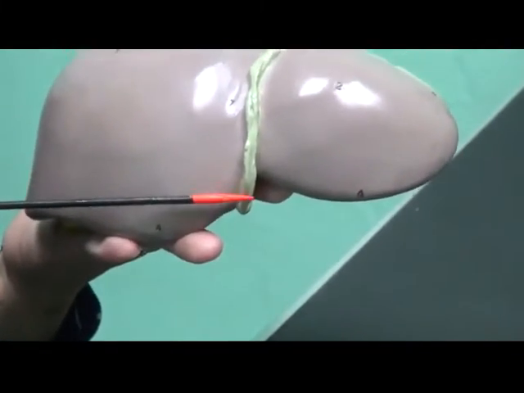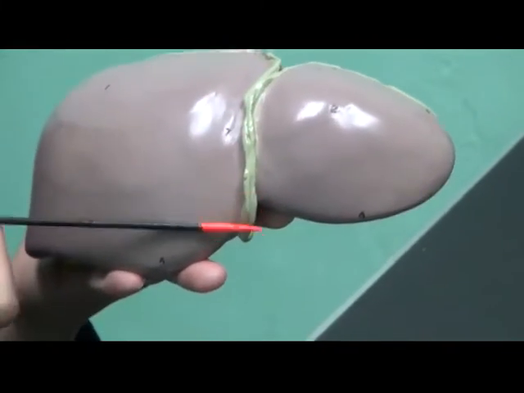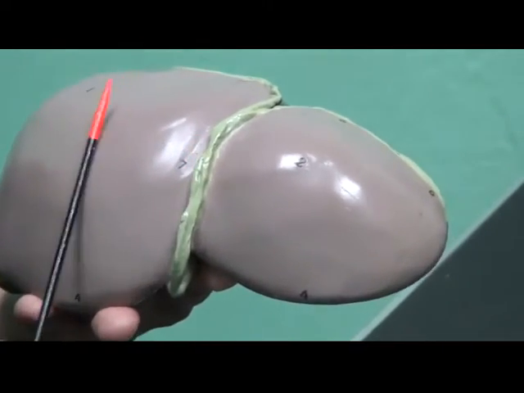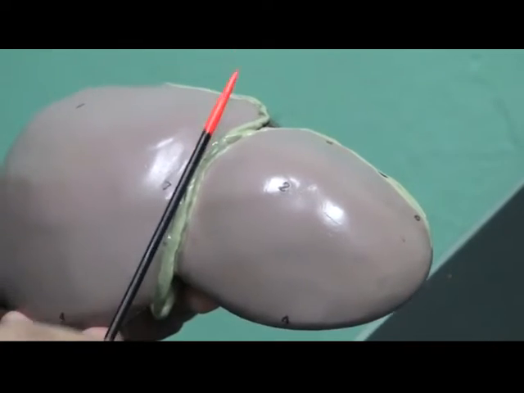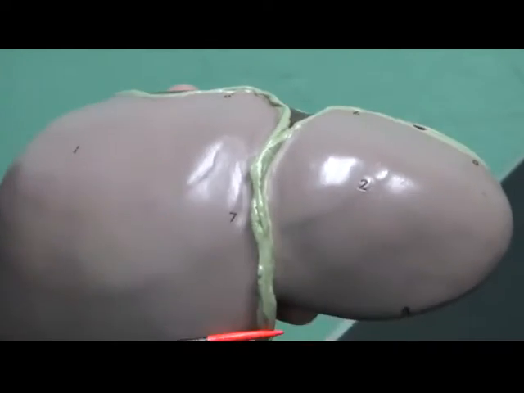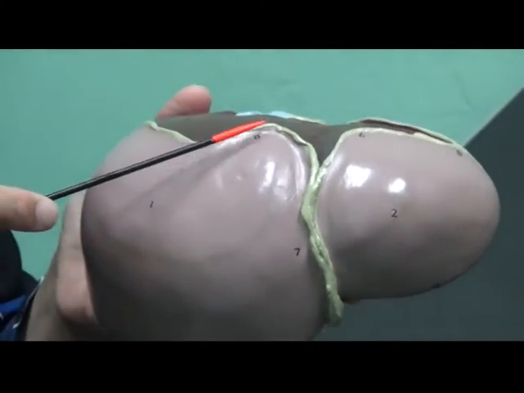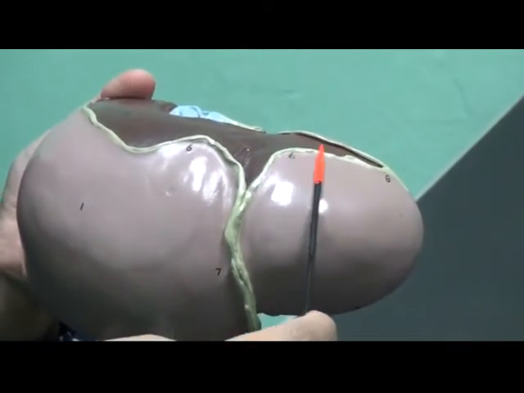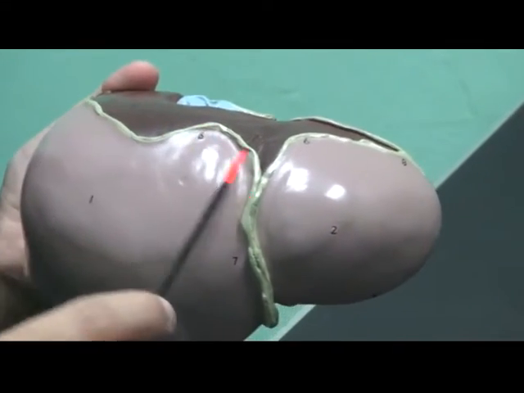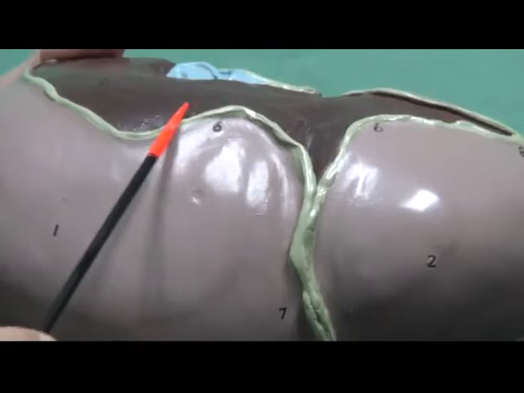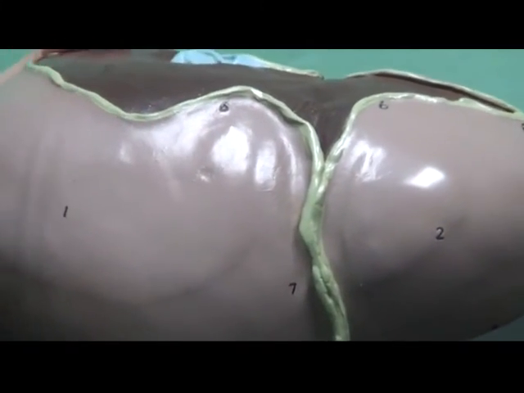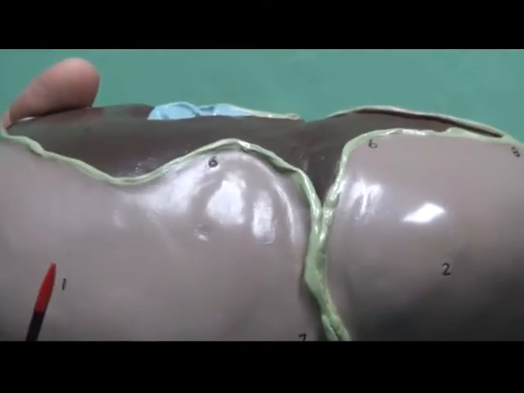So at the diaphragmatic surface, you can see this is the falciform ligament. It's actually double layer. Even if you retract it, you can see the fissure in the middle, which is not lined by the peritoneum. And then this falciform ligament runs here as the upper coronary ligament, also known as the anterior coronary ligament or anterior layer of the coronary ligament.